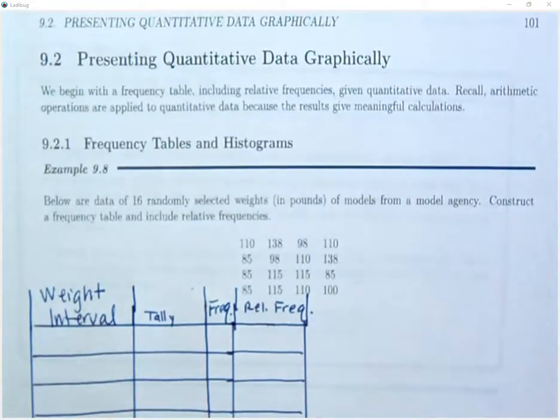Here we are on page 101 of your workbook. It's section 9.2, and we're going to learn how to make tables and graphs. So this is a frequency table that we're constructing here. I'm going to use the tally method, or just start to show you that. Then I'm going to fill in the rest of the table.